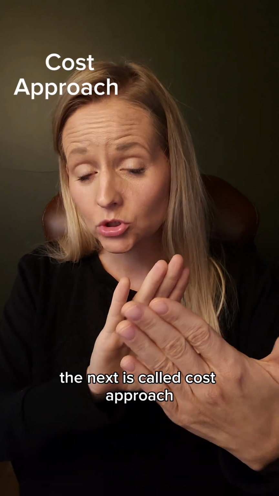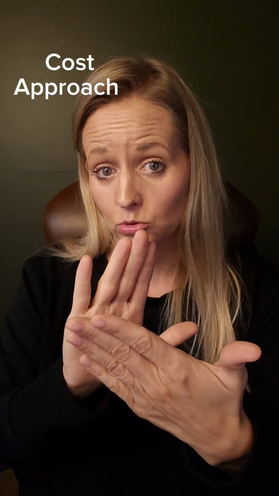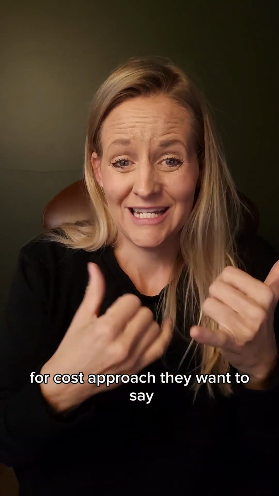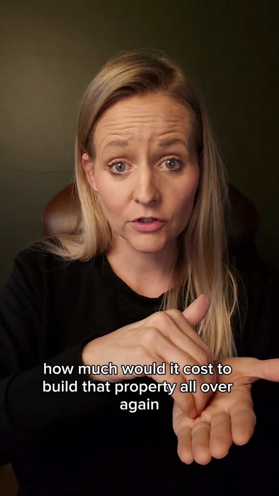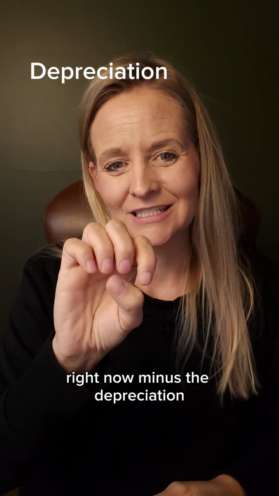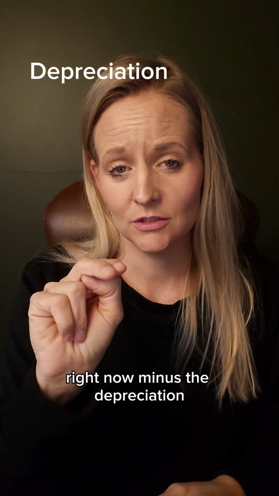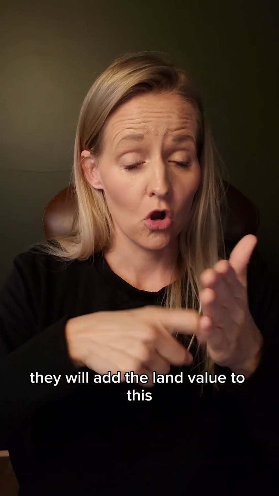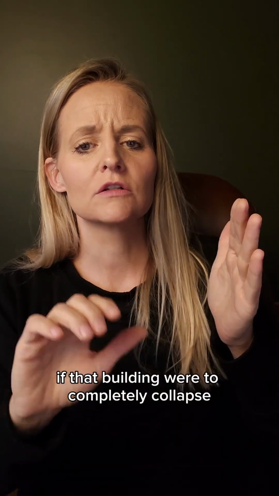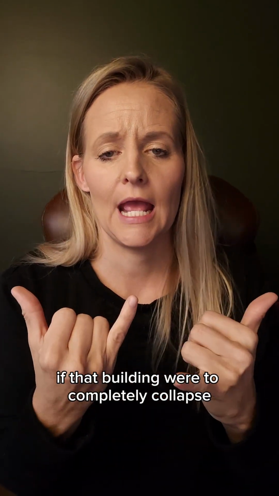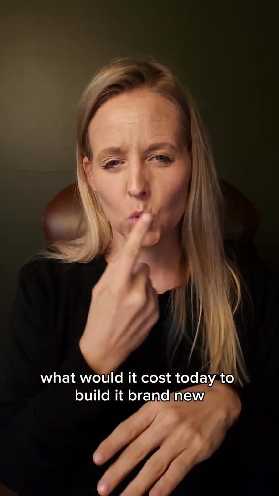The next is called cost approach. For cost approach, they want to say how much it would cost to build that property all over again right now, minus the depreciation. They will then add the land value to get the cost approach. If that building were to completely collapse, what would it cost today to build it brand new?